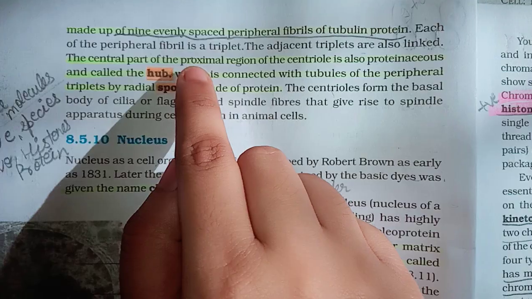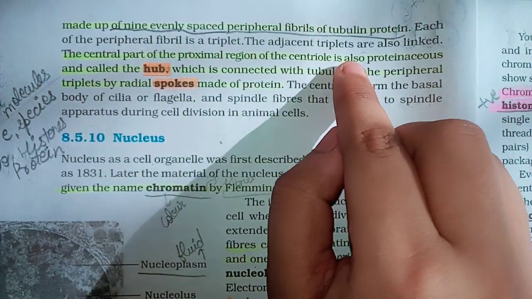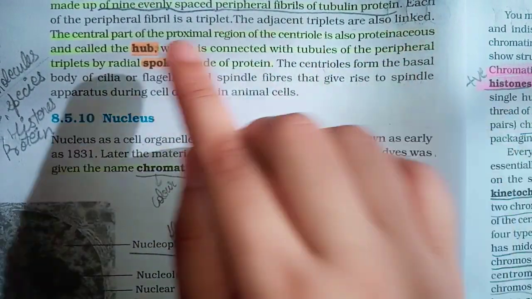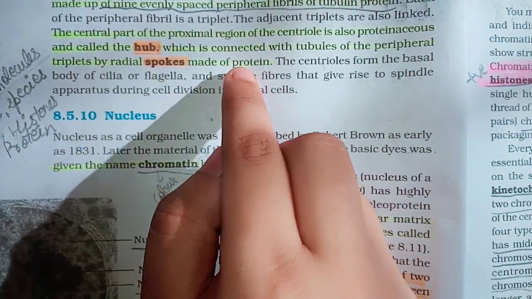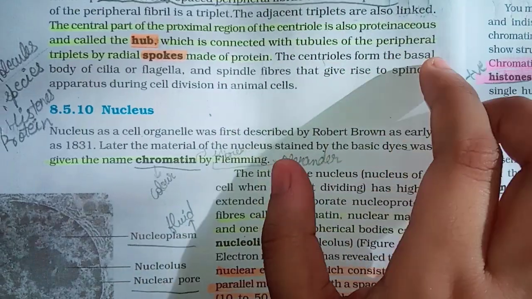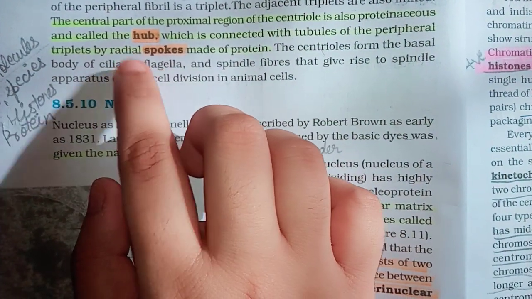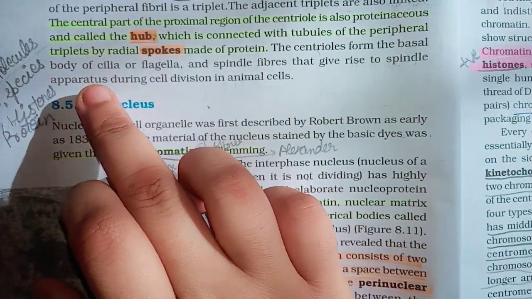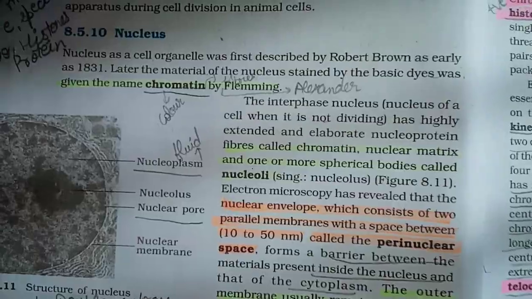The central part of the proximal region of the centriole is also proteinaceous and called the hub, which is connected with tubules of the peripheral triplets by the radial spokes made of protein. The centriole forms the basal body of the cilia or flagella, and spindle fibers that give rise to the spindle apparatus during cell division in animal cells.